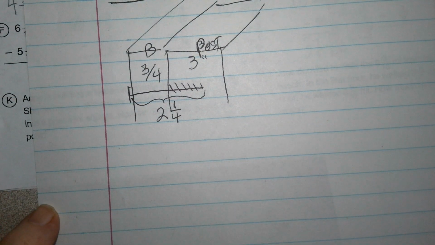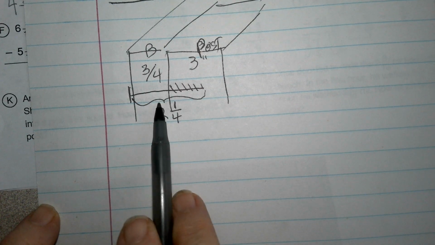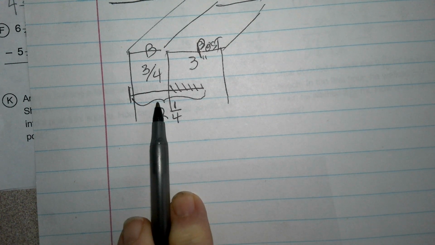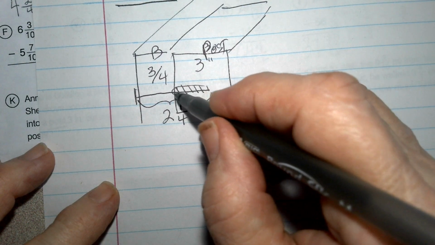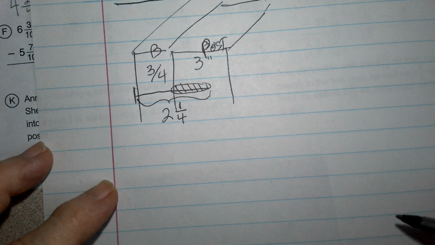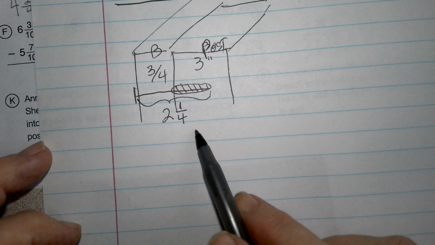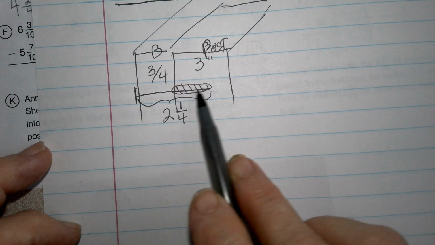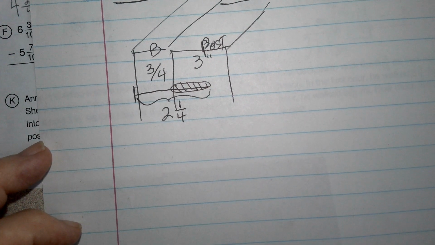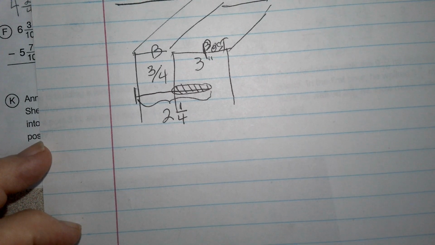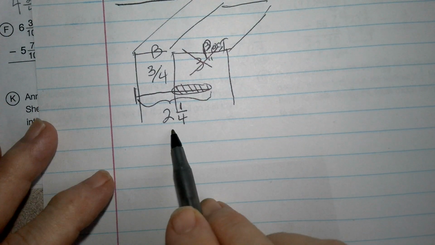What part of the nail do I not need? I don't need this part that's going into the board. So, girls and boys, who knows how I can find just this much? By subtracting, 2 1/4 minus the 3/4. Yeah, we're going to take the whole entire nail and take away that much. Who knows the number that I didn't need at all? They just put it in there to trick us. The 3. I didn't need the 3.